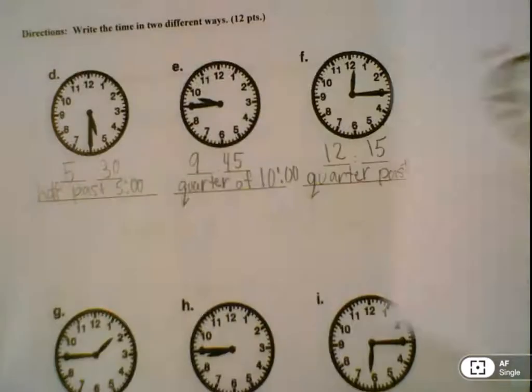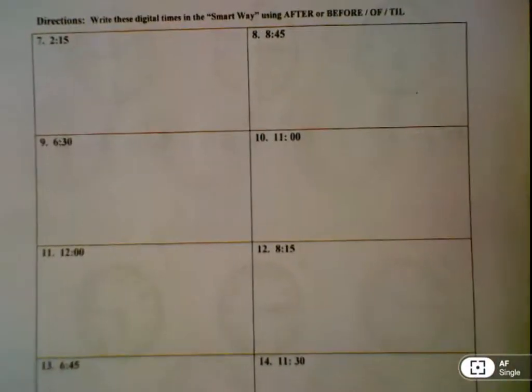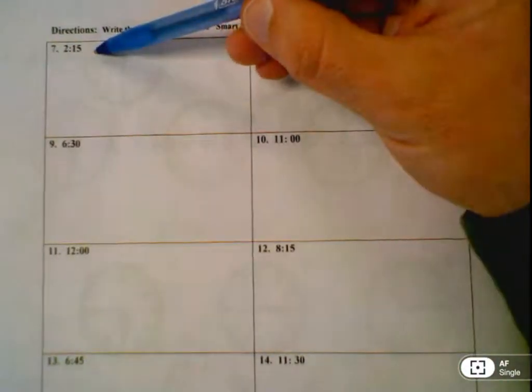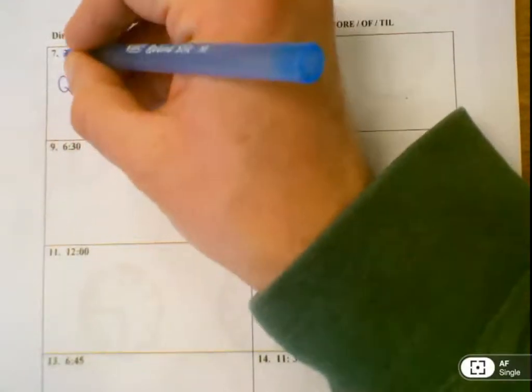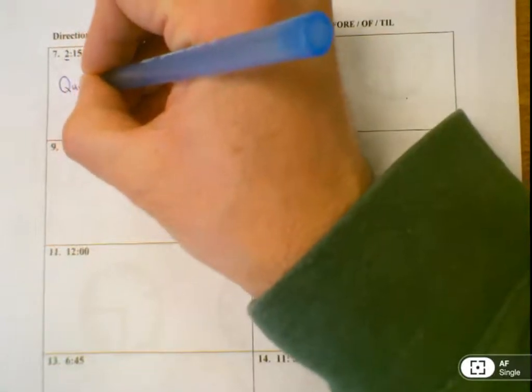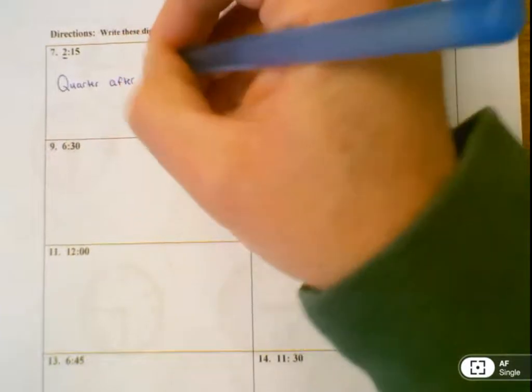Then flip it to the back. On the back, you can see that this time we're just given the digital clock. You have to remember that 15, just like on the front clock, is on the right-hand side, so this would be quarter after the current hour of 2. Quarter after 2 o'clock.